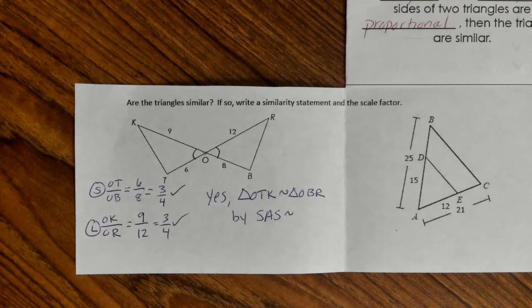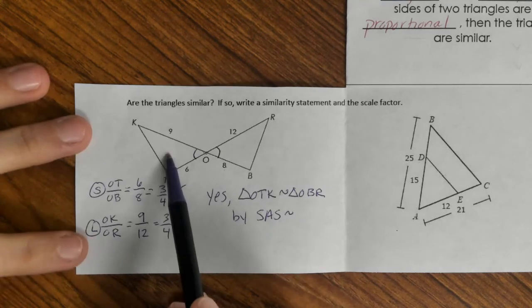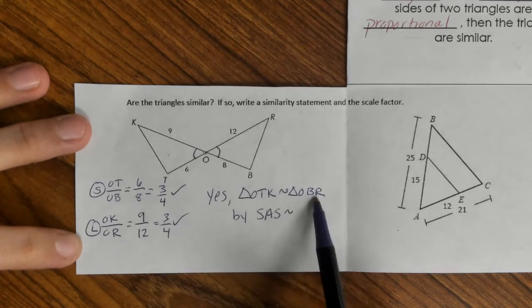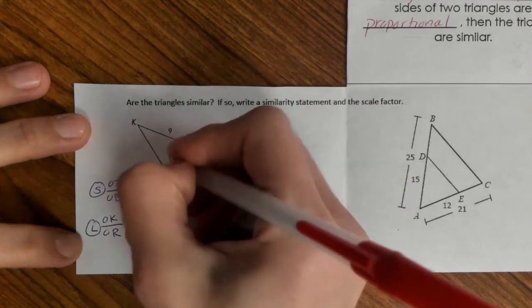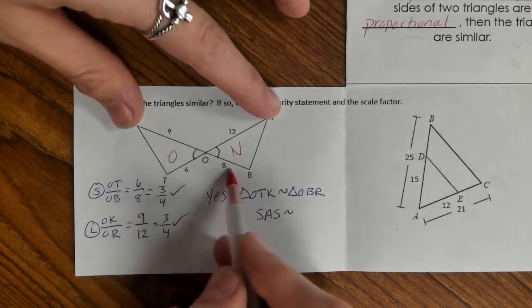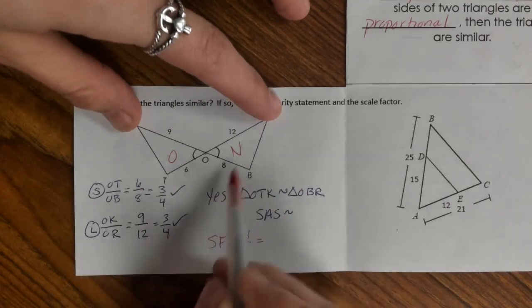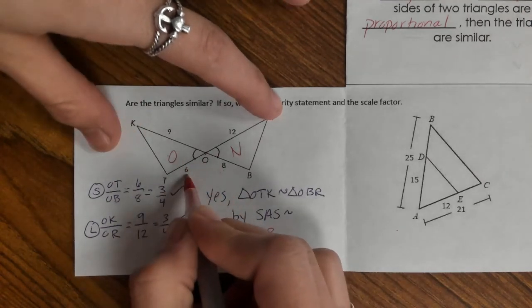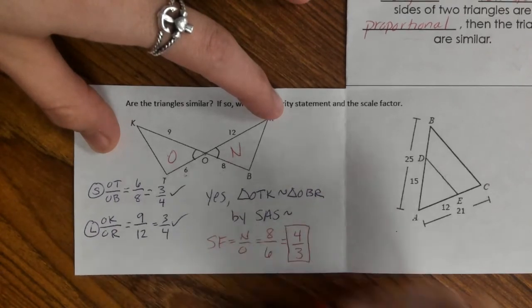So we need to do our scale factor. If we're going from triangle OTK to triangle OBR, which is the order this is in, we have to remember to put our new over our old. Here are our smaller sides. So your scale factor of new over old, the new one will take the 8 over the old corresponding side, which is 6. Simplify it to 4/3, and there's our scale factor. Okay.